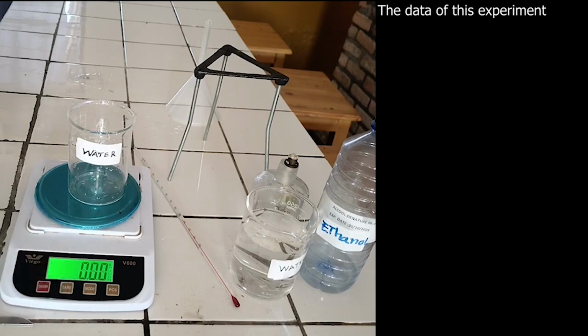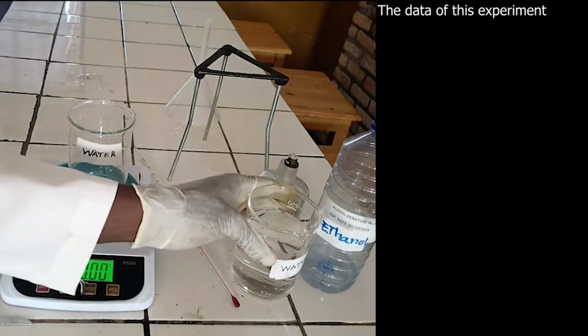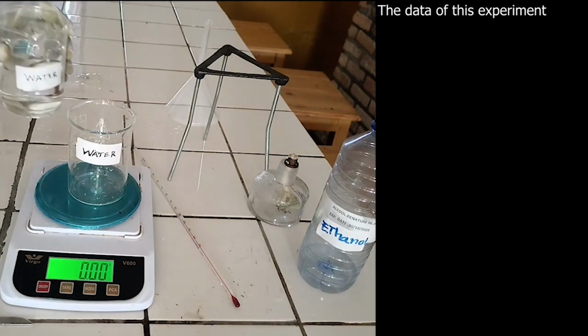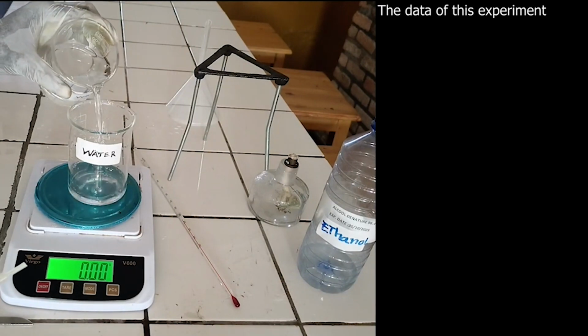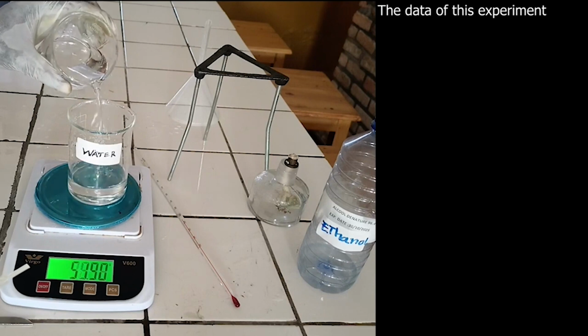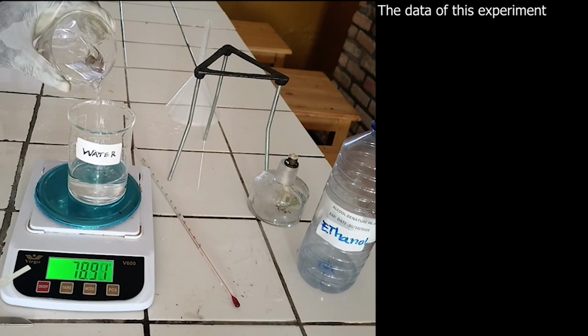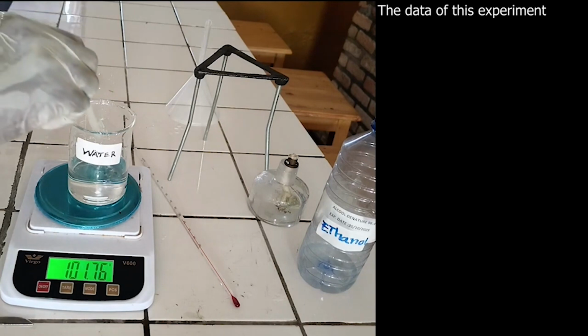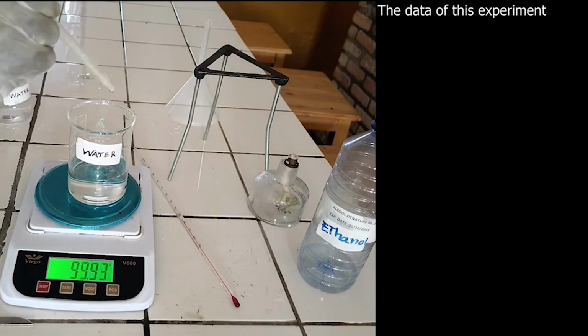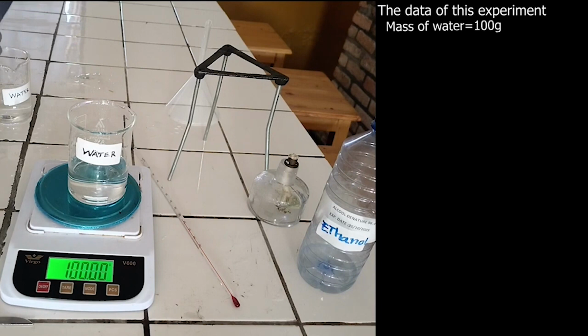Set balance to 0 and weigh the mass of water. The mass of water is equal to 100 grams.